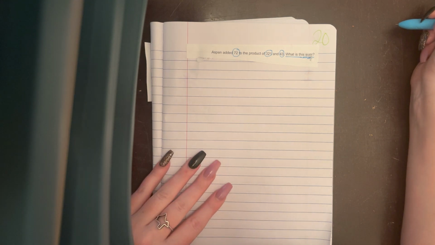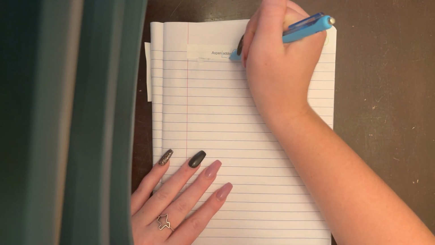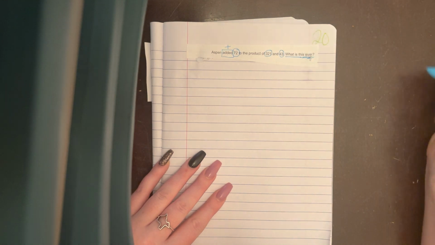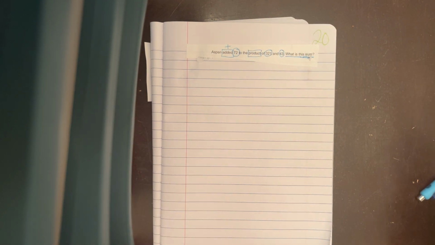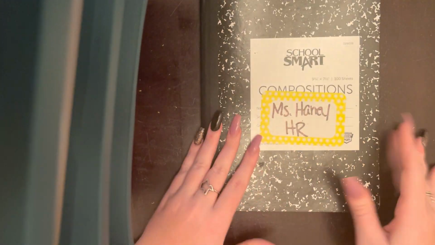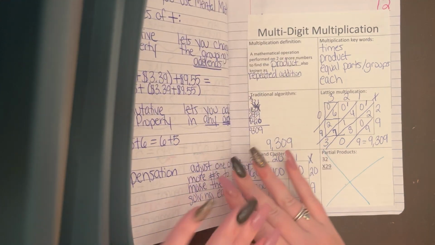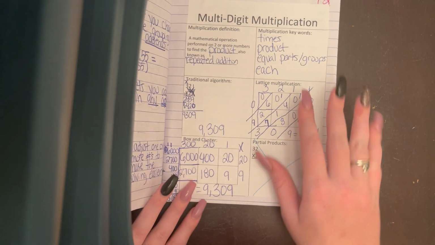B, box keywords. Well, I have added. I know I'm adding. I have product. I've seen that in my notes, my handy dandy composition book. Let's go check.